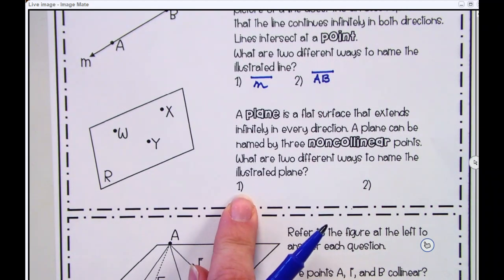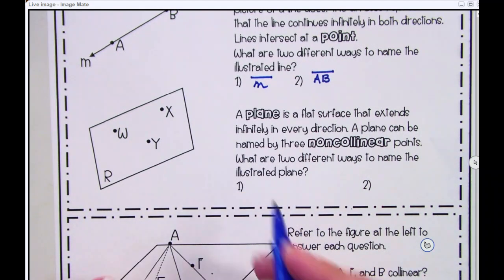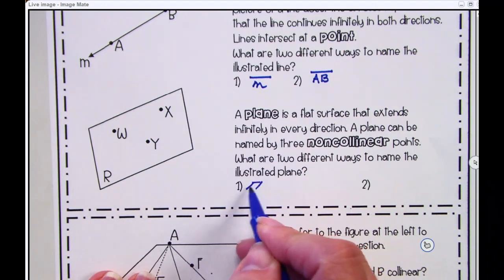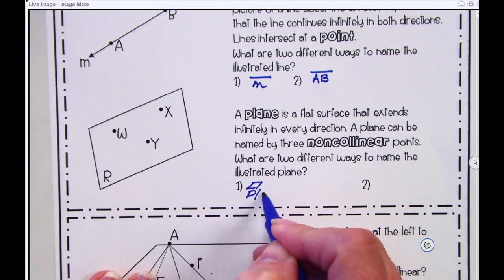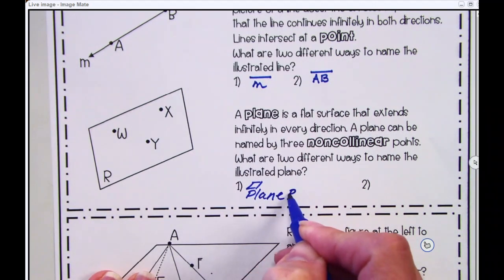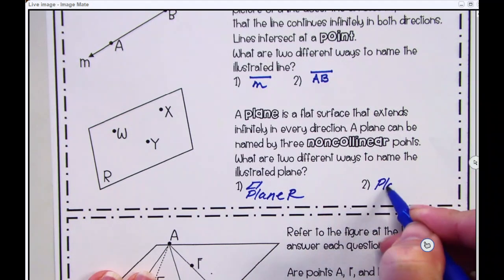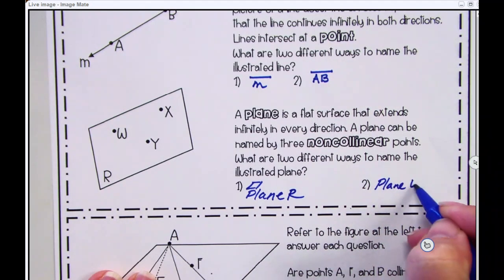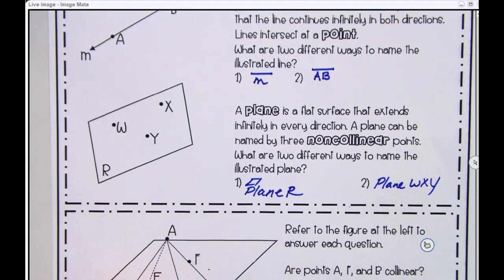How about this one? We could say plane, and sometimes it's like that, but usually we'll say plane R or plane WXY. Is there anything wrong if I had said XWY? No. Not a thing.